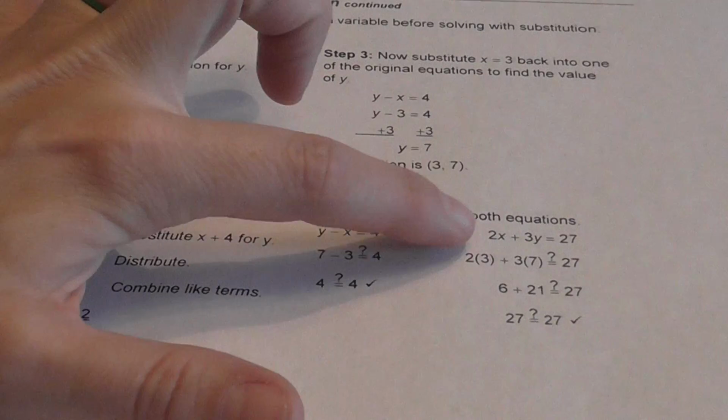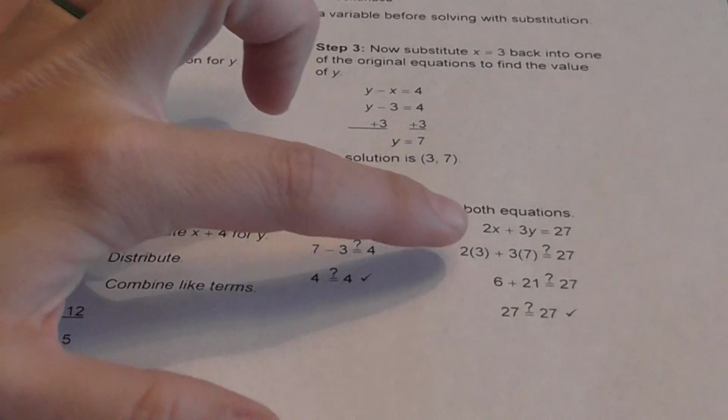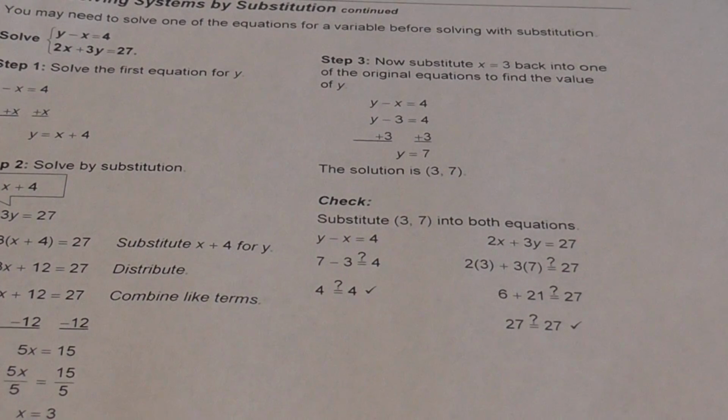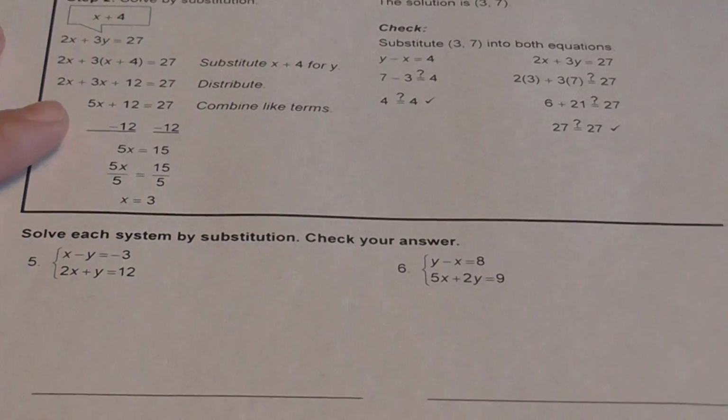And you've got to plug it back into the 2 original equations, the 2 original not messed with equations, to see if it works. And this solution does in fact check out. So we have 2 more problems where we're just going to go ahead and do that.